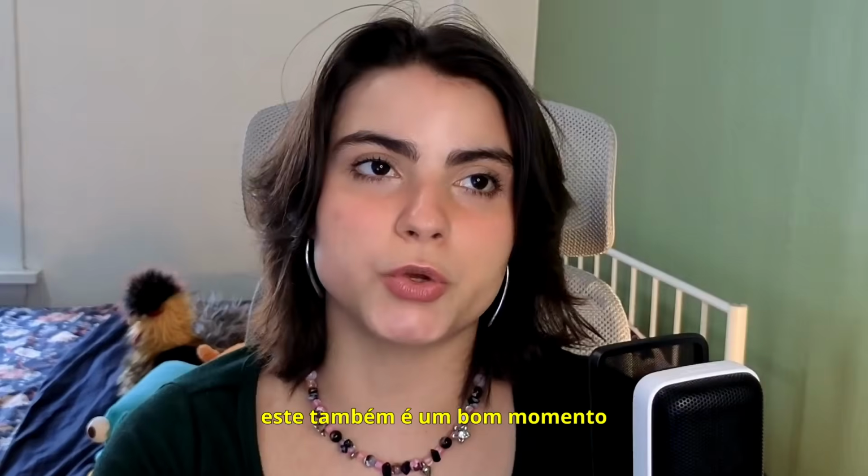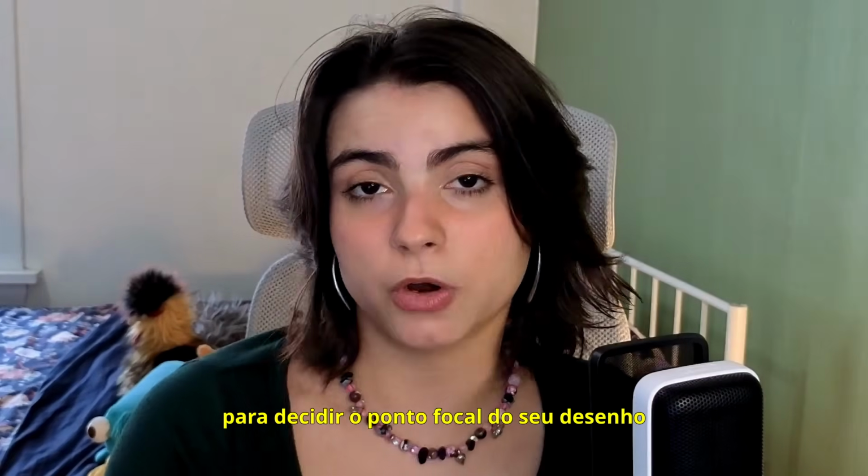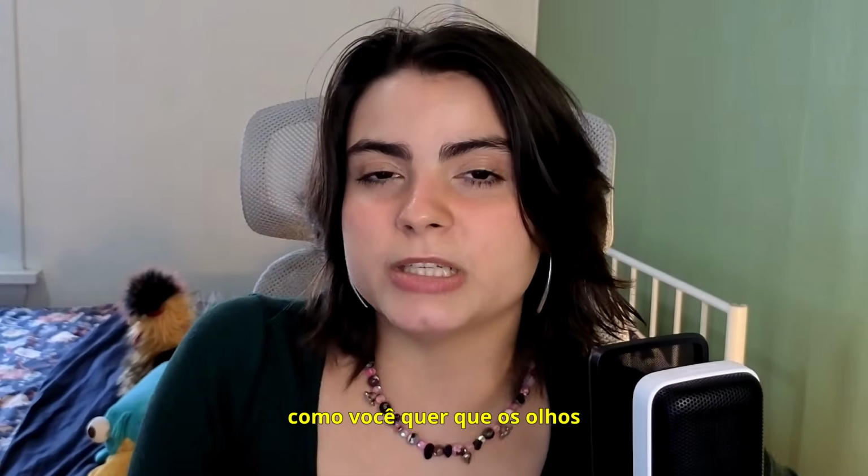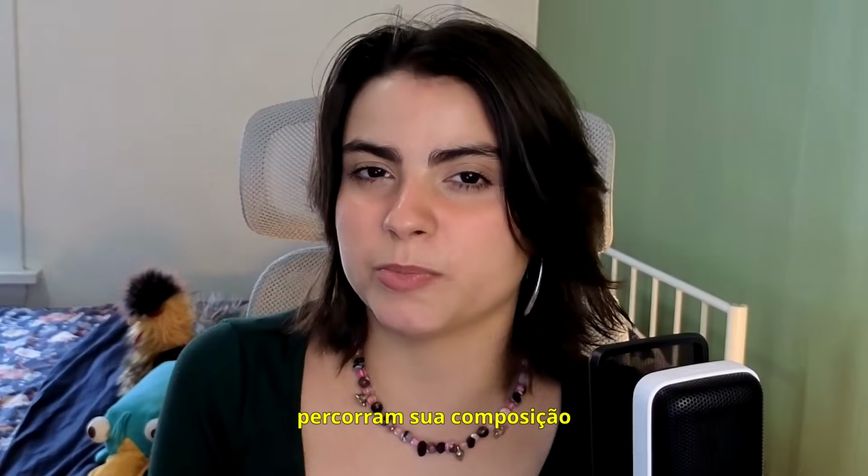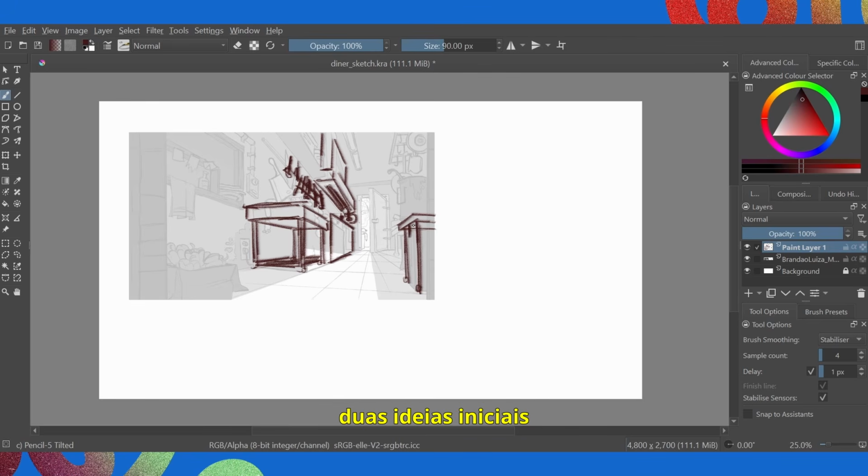This is also a good time to decide the focal point of your drawing. How do you want the eyes to travel in your composition? I basically had two initial ideas. The first would be making my focal point the freezer on the back wall. The door is slightly open and you can see a lot of meat inside of it, and that would be where I would position my main light source. But I decided to go with my second option, which was making the big knife on top of the cutting board my focal point.